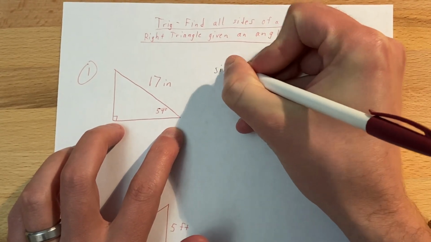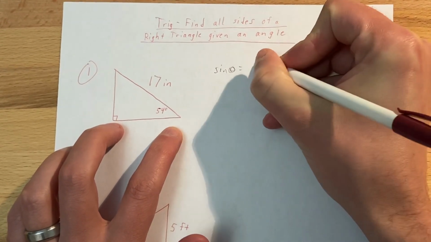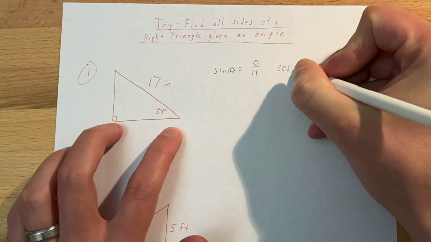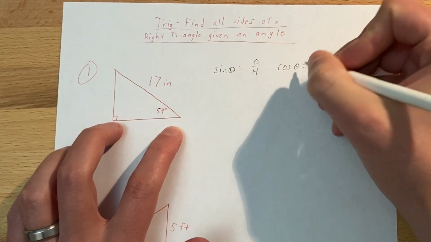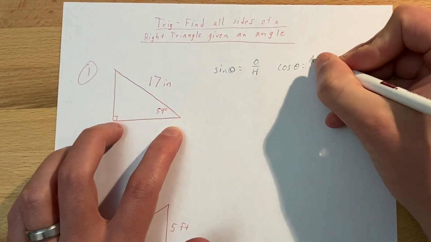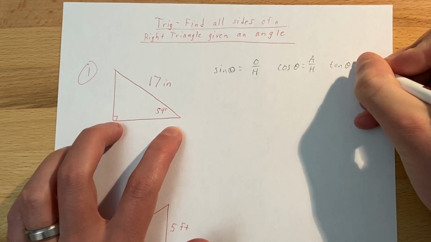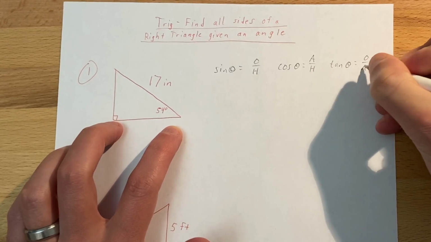sine of an angle equals opposite over hypotenuse. Cosine of an angle, theta is the symbol by the way, is adjacent over hypotenuse. And finally, the tangent of an angle is opposite over adjacent.